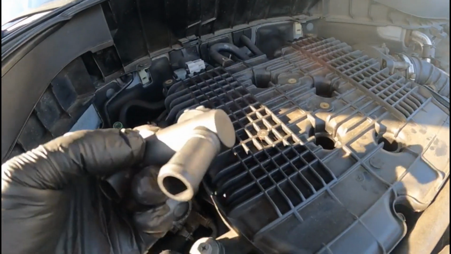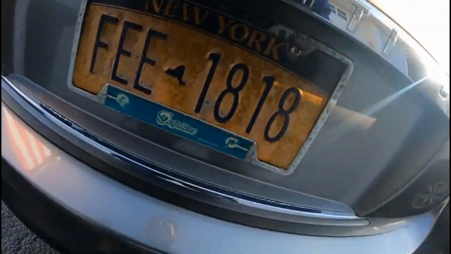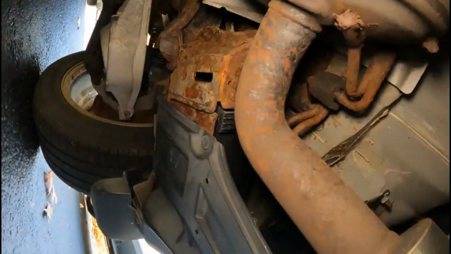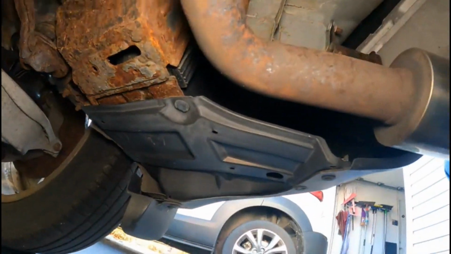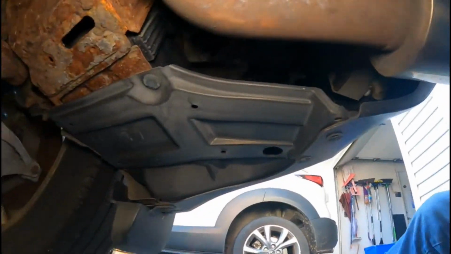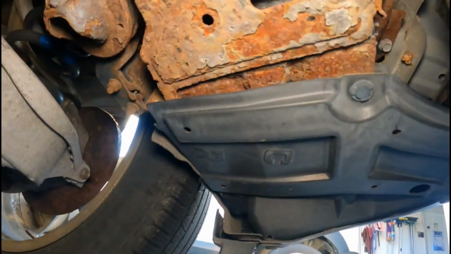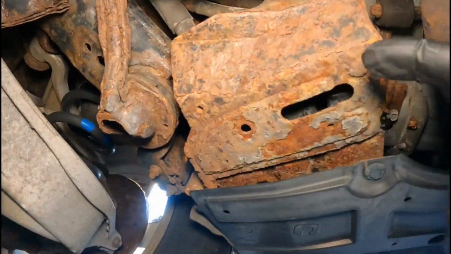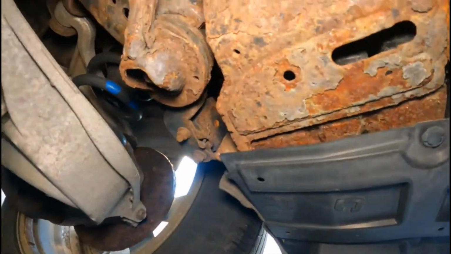So let me show you where this is. Let's go back here. Normally it's behind the passenger side, which we have here. You're going to go under. Turn on the light. Let's go under. All right, here's the underneath of my car, and you see this shield here? That's where it is. It's under the shield. Oh boy, this is gonna be fun.